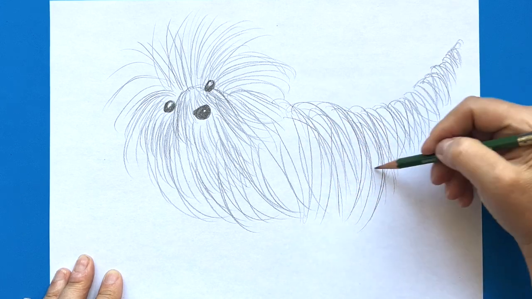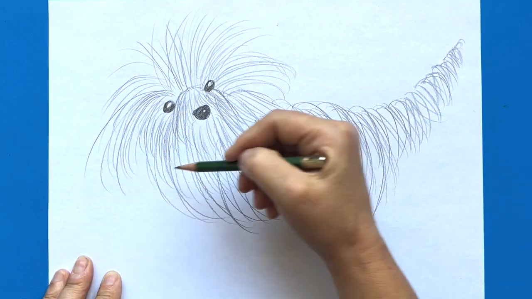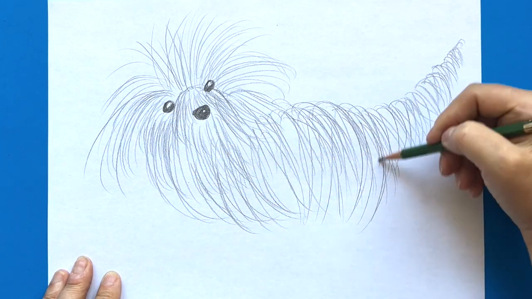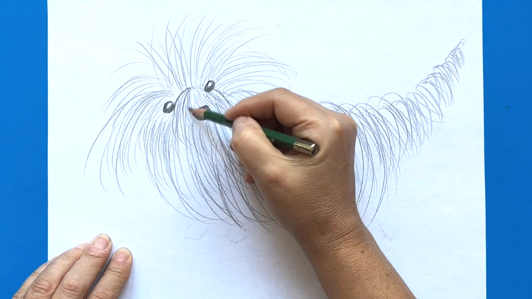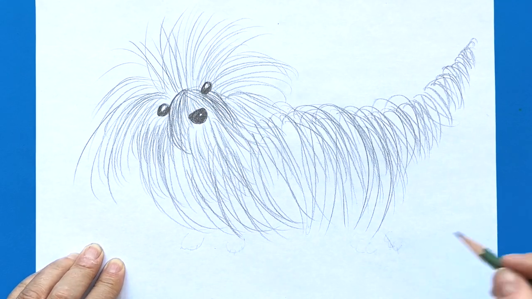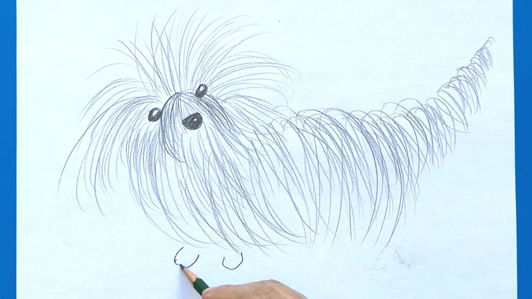By drawing many long lines all together, I created the effect of texture. I didn't even draw the outlines for the body. It's all texture.